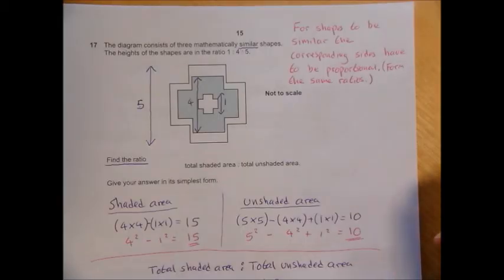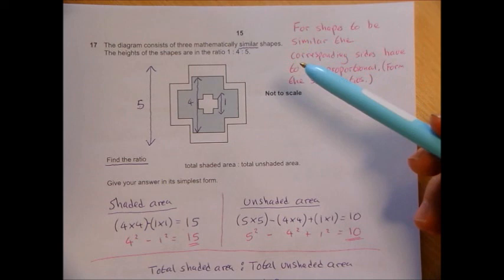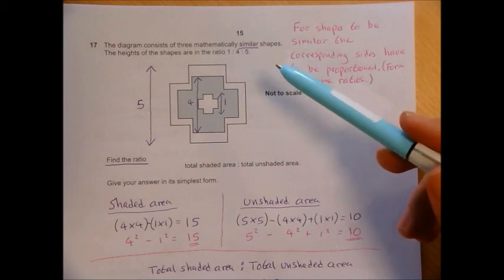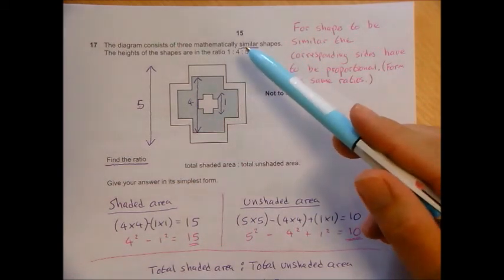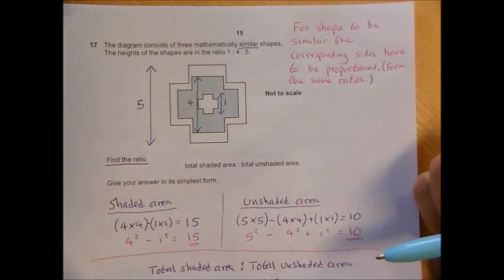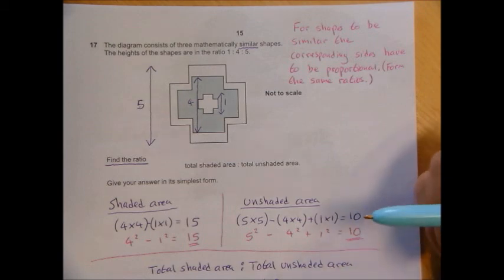Question 17. The diagram consists of 3 mathematically similar shapes. The height of the shapes are in the ratio of 1 to 4 to 5. So, key word here, similar. For shapes to be similar, the corresponding sides have to be proportional. So basically they form the same ratio.